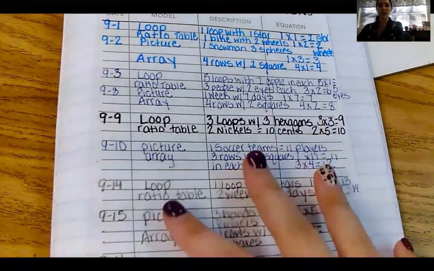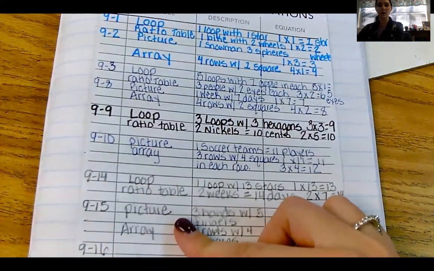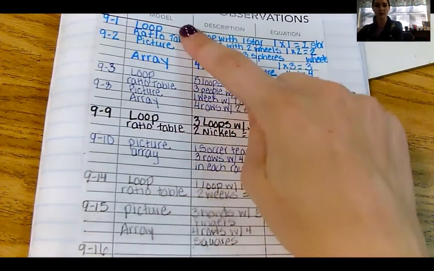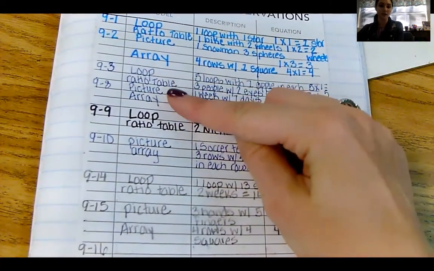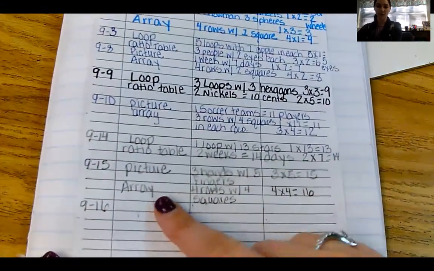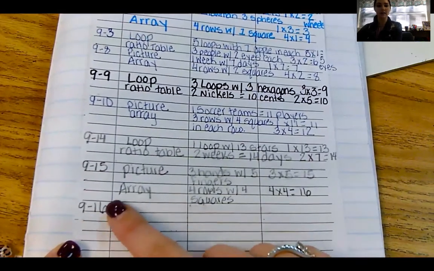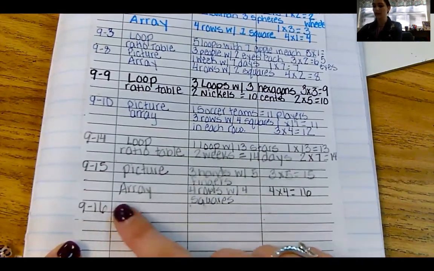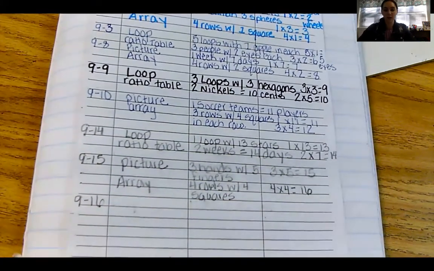Okay, and yesterday we talked about the pattern that we saw with our calendar markers. So it goes loop, ratio table, picture, array. Loop, ratio table, picture, array. So what I want you to do is look at this pattern. You're going to write our date right here, which is September 16th. And then in this little box right here, you are going to write the model that our calendar marker is for today. You should be able to figure it out by the pattern. I'll give you about 10 seconds.